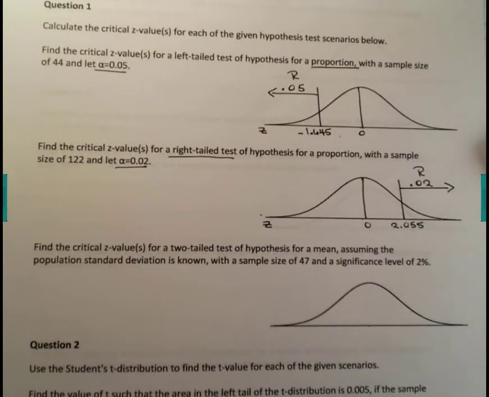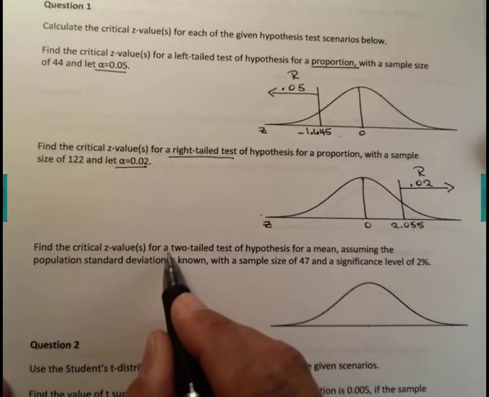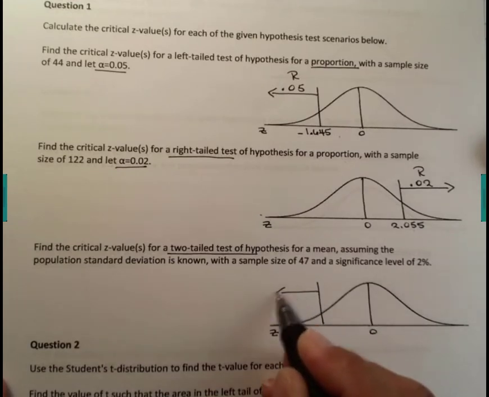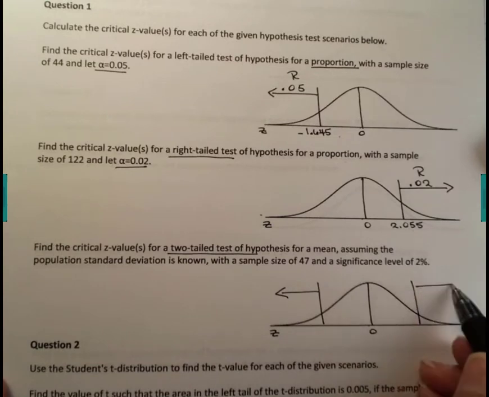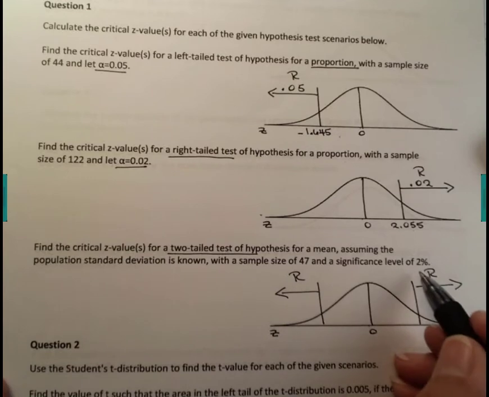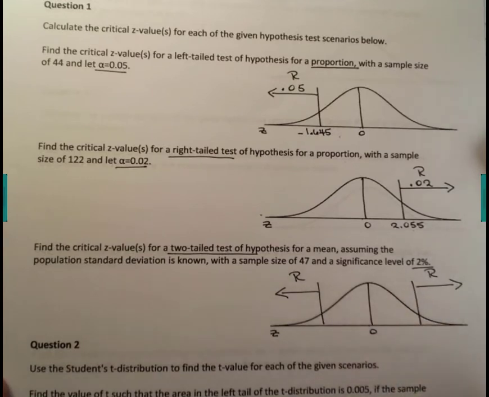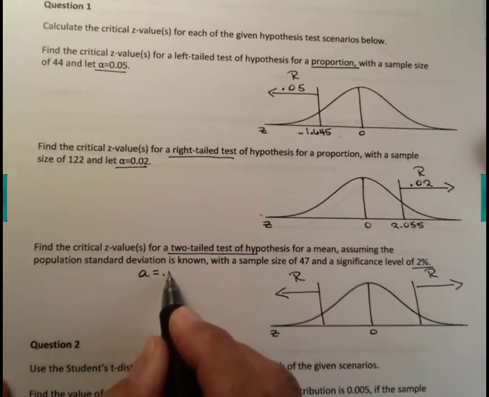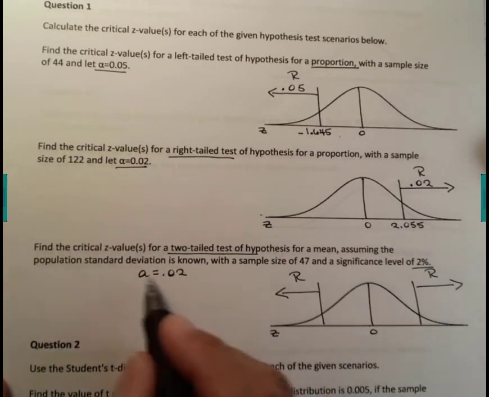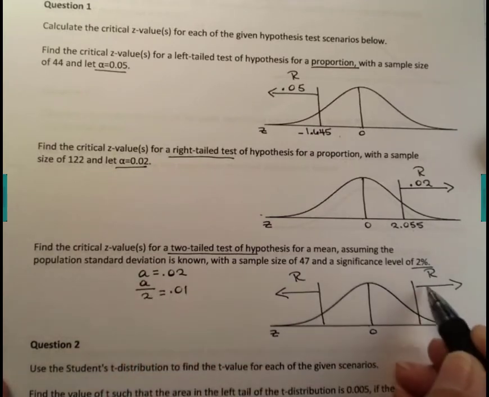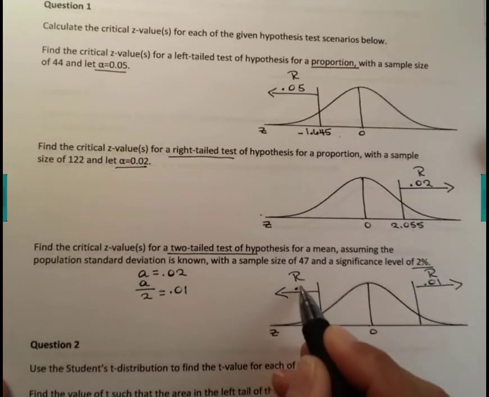We have a critical Z value for a two-tailed test. This time, a two-tailed test of the hypothesis means that we have to divide it up into two equal areas in the two tails. Both of these would be rejection areas. How big are they? Well, we take that alpha and we divide it by 2. A significance level of 2% means that alpha is equal to 0.02. That's 2%. So we have to divide it this time because it's a two-tailed test, and each tail would be half of that, 0.01.